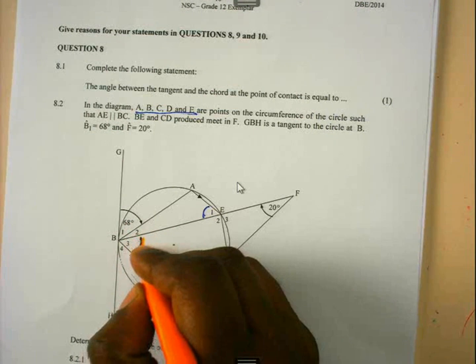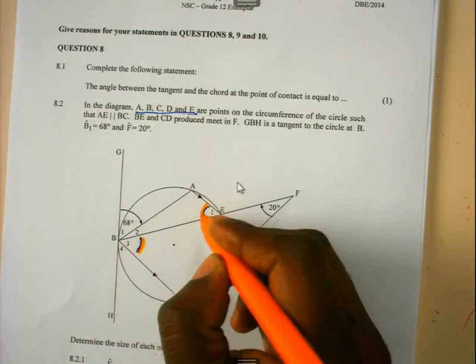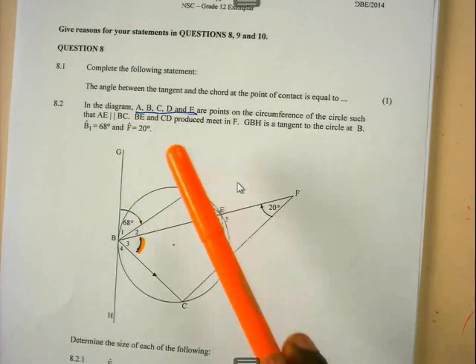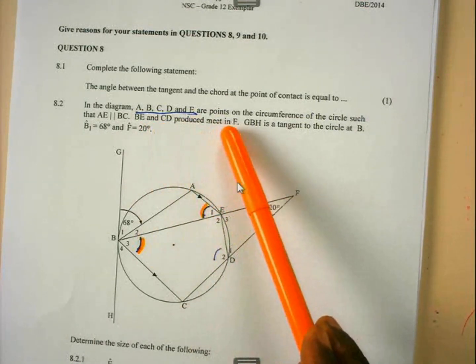Now, this is what you must do in your script as well. The diagram sheet that is given to you, you can use a pencil, you can use any other colors to actually mark on the diagram. Don't doubt to mark on the diagram. BE and CD are produced to meet in F.